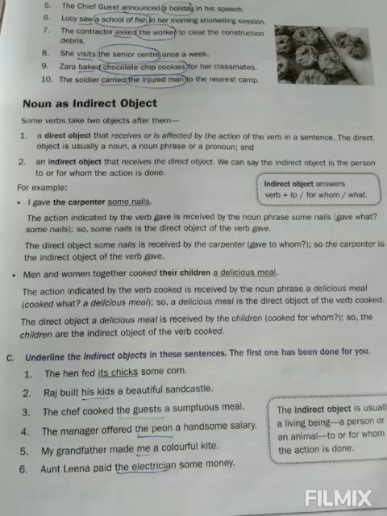The next one, some nails. It is a non-living thing and it is an object. You know, right? Objects are non-living things. So some nails is the direct object. I have the direct object, now I have to find the indirect object. The sentence has only one living being, so it is obviously going to be the carpenter.